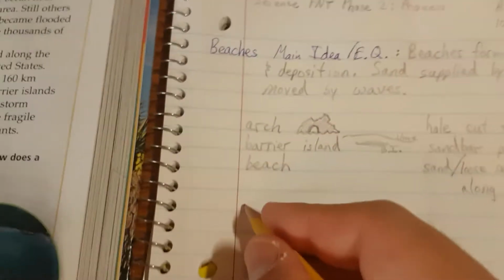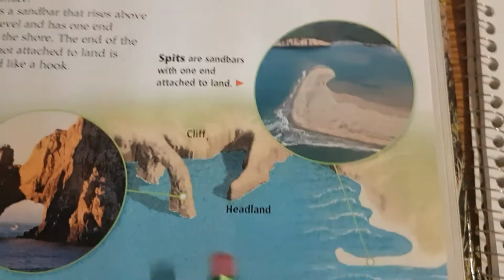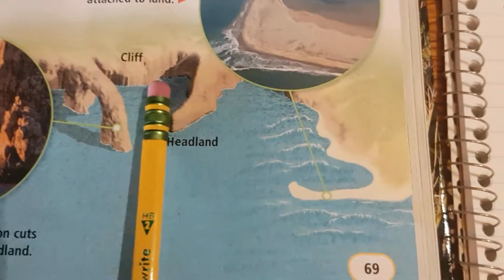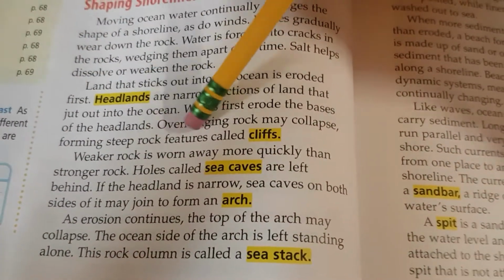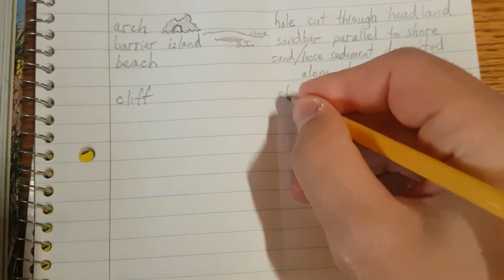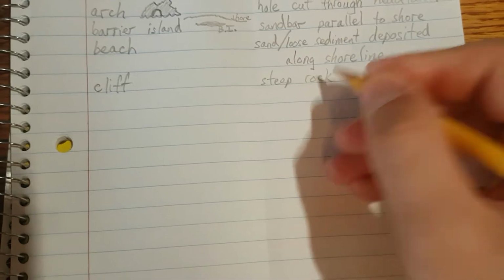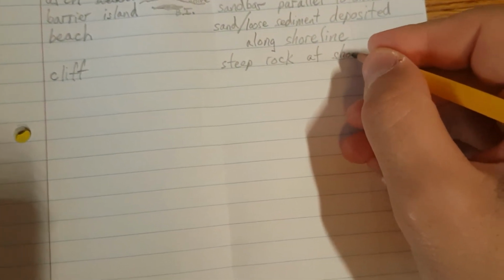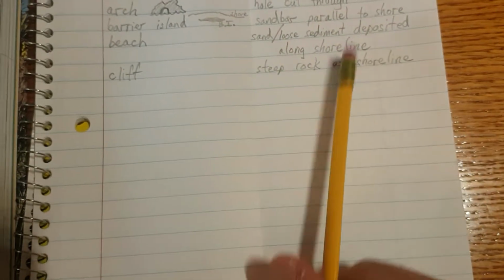Cliff. C-L-I-F-F. Cliff. We saw that cliff earlier right there. I bet it's going to say something about the shoreline but being steep. Overhanging rock may collapse, forming steep rock features called cliffs. Okay. Steep, S-T-E-E-P. Rock, R-O-C-K. At, A-T. Shoreline, S-H-O-R-E-L-I-N-E. Boy, that shoreline is an important word, isn't it?